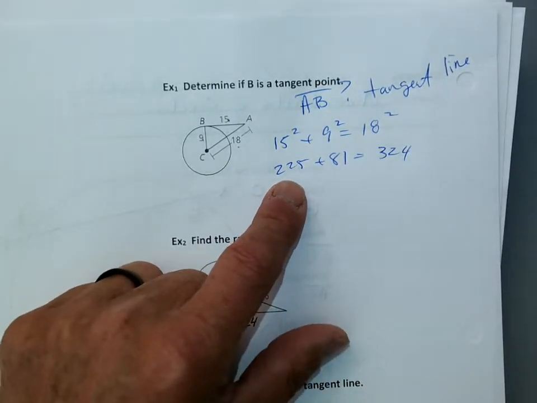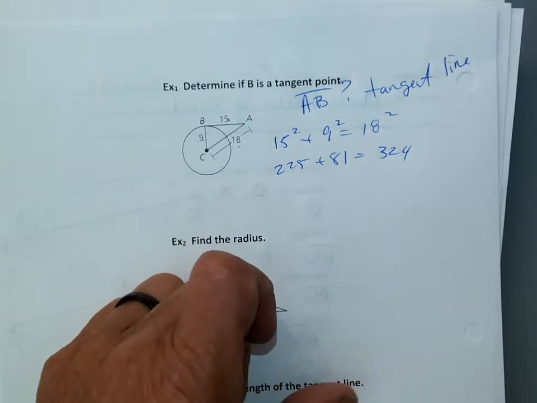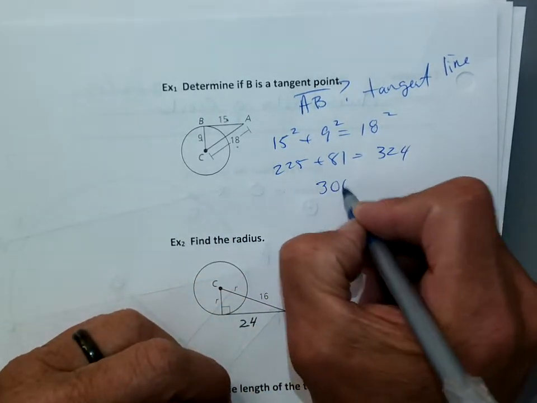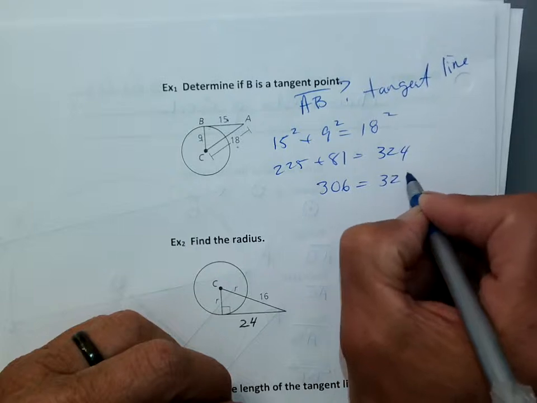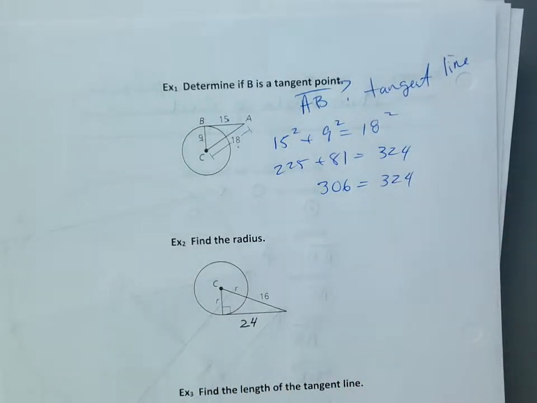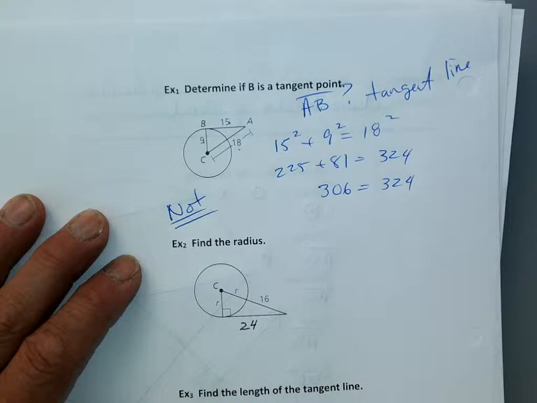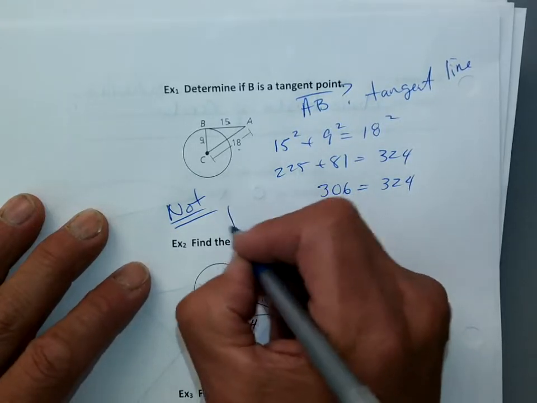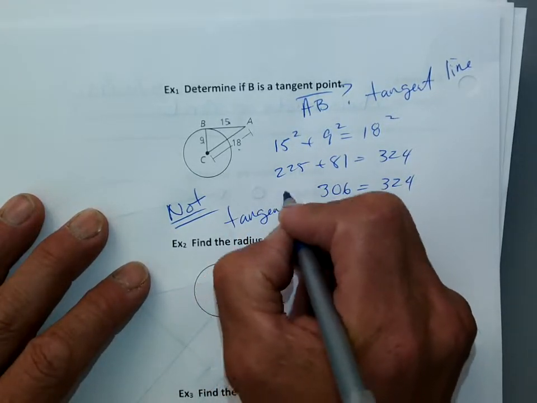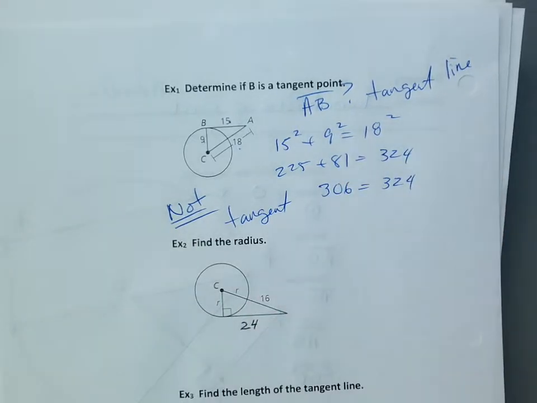So 225 plus 81 is 306. Is that true? No. So is it a right angle? No, it's not. It is not a right triangle, which means it's not a tangent.